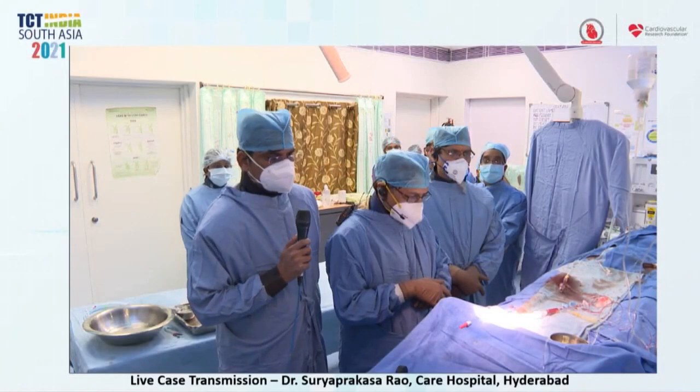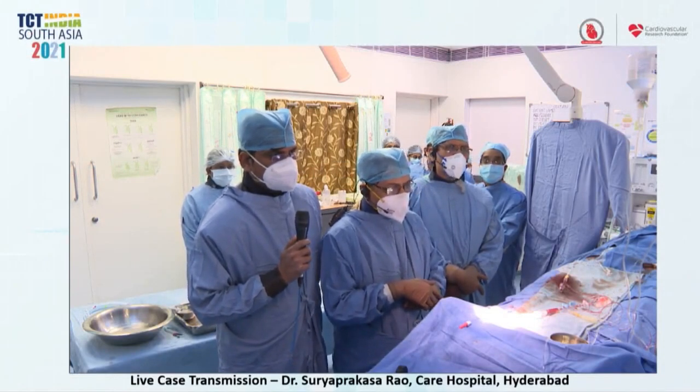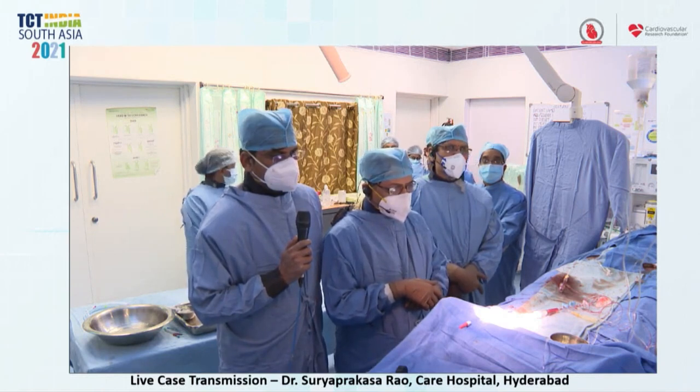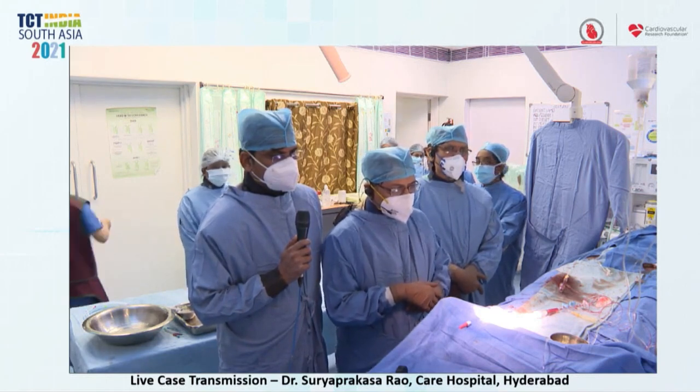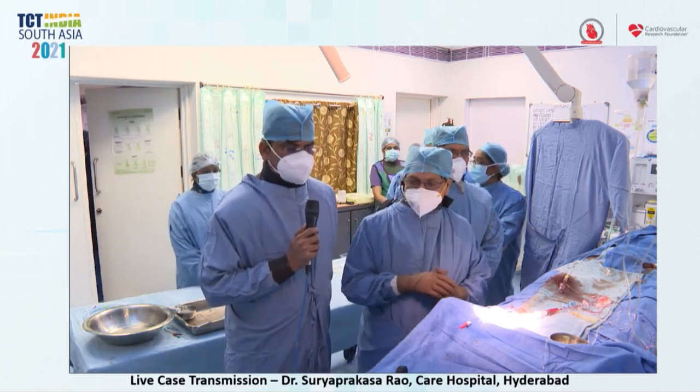Cases coming up, one from Care Hospital, Dr. Suryaprakash and Kapardhi team, and the other one from Yashoda Hospitals, Dr. Shashikant and Rajshekhar. We initially go to Care Hospital, see them for some time, then switch to Yashoda and come back to Care maybe. Over to you, Ajay, to go for this session.